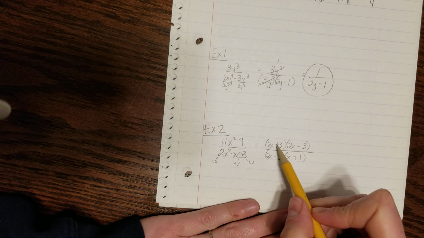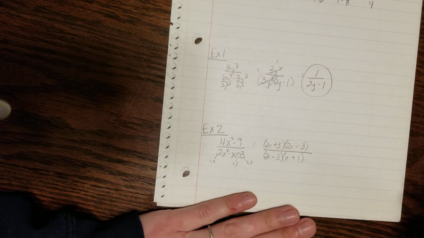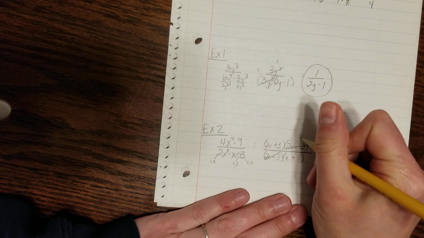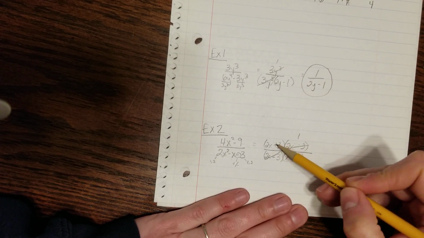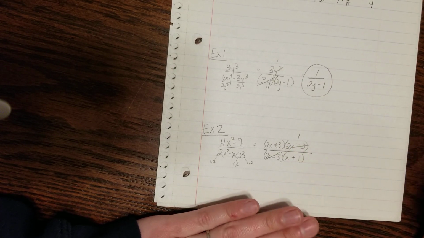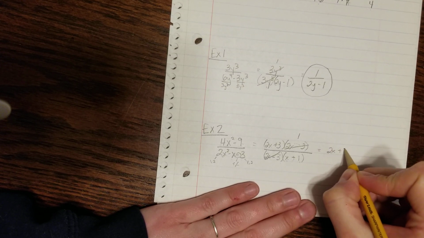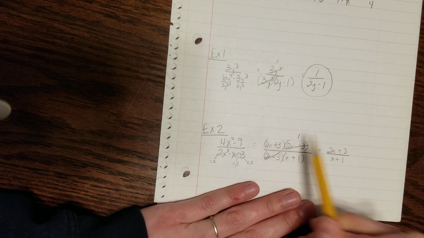All right, so now we have two factors on the top, two factors on the bottom. We're going to cancel out entire factors by dividing them. So 2x minus 3 divided by 2x minus 3 will leave me 1. These guys are not identical, so they cannot be canceled at all or divided. So I'm just going to write 2x plus 3 and x plus 1. So it's 2x plus 3 times 1.